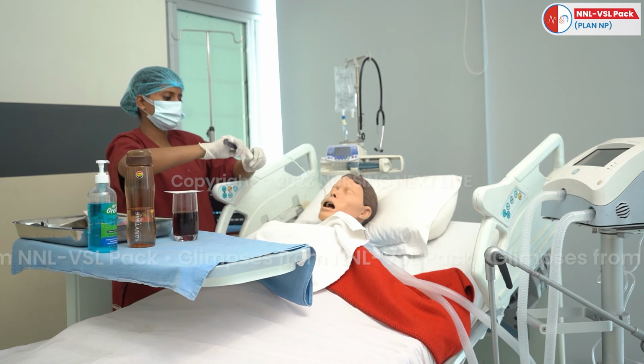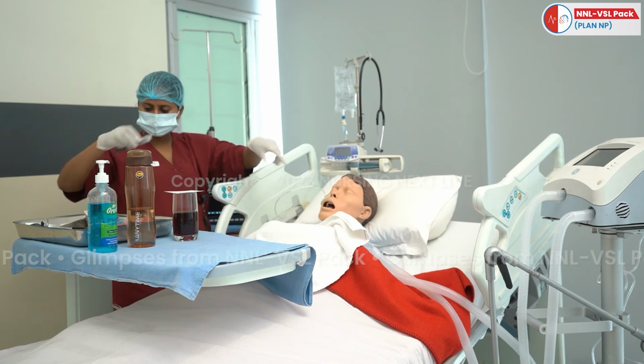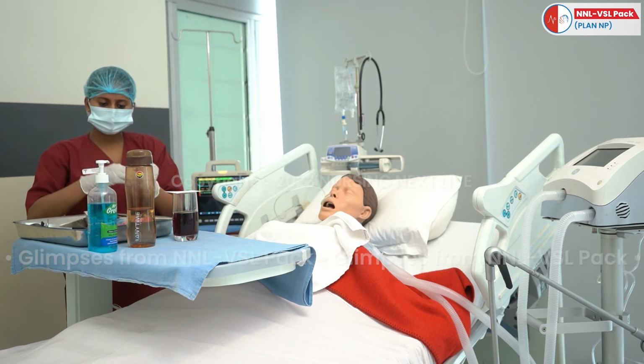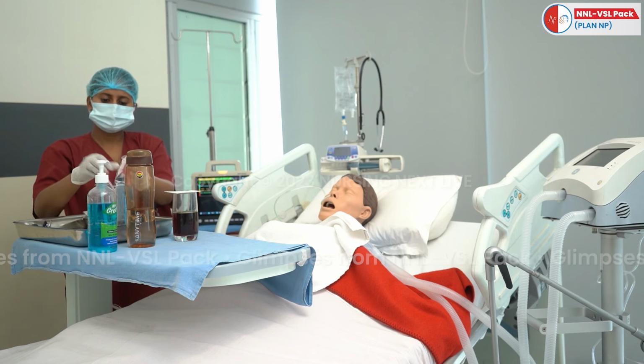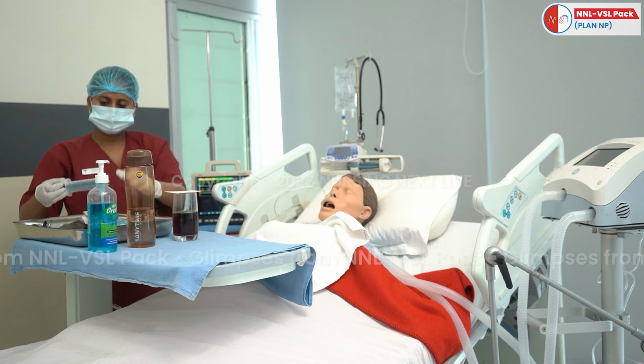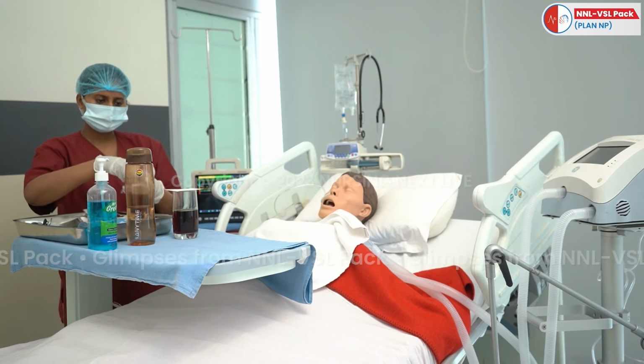Third, aspiration. Check the aspirated content. If it is more than 30 ml, then hold the feeding and inform the doctor. Check the color and amount of aspirated content. Discard it and later record it in the intake-output chart.